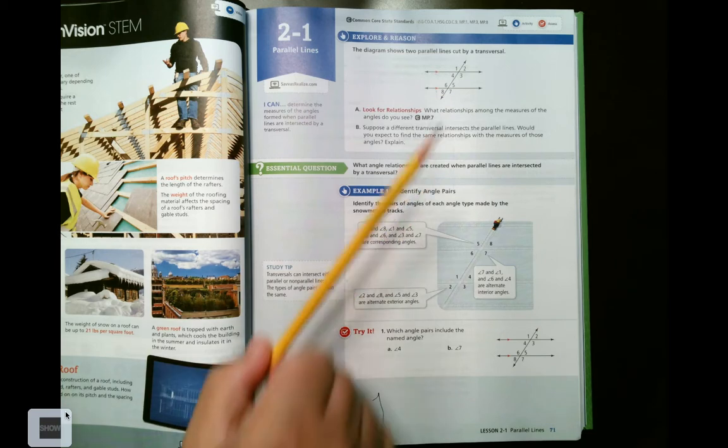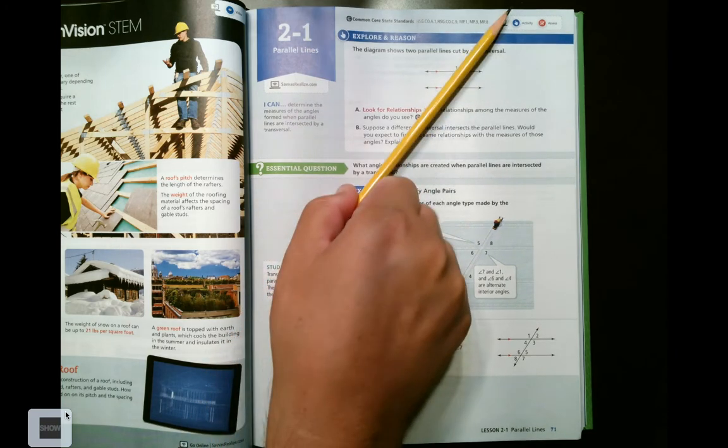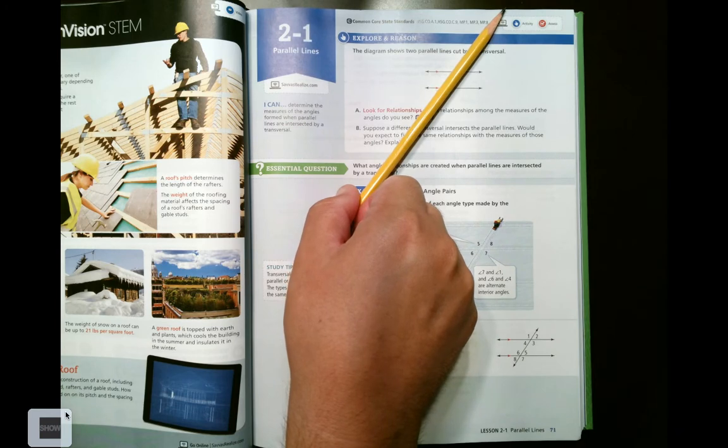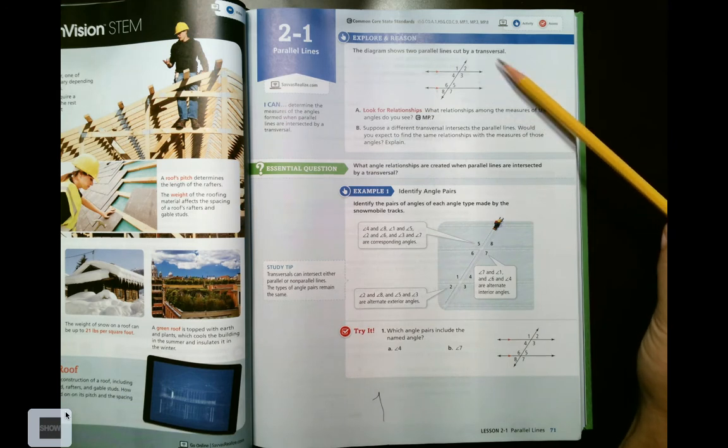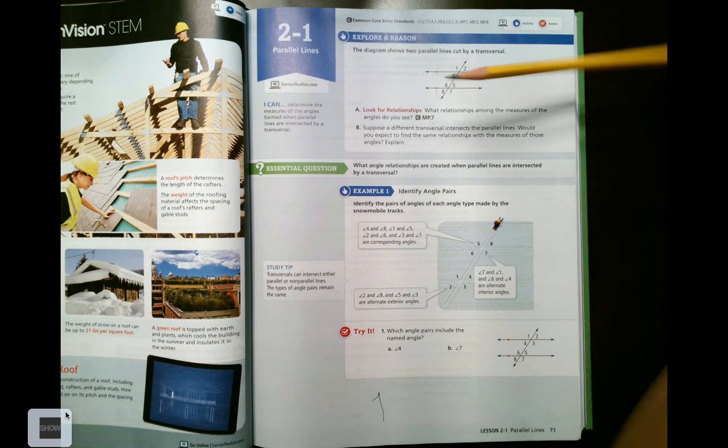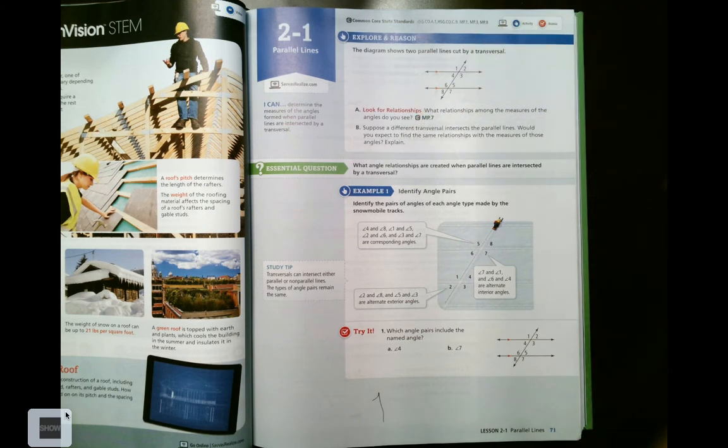And then this is what they're calling a transversal. So this line that's almost seemingly randomly drawn across those two parallel lines, it's called a transversal. That's the vocab word for it. And when we have a pair of lines and then we have a transversal, there are relationships that start to form. So that's what they're doing with example 1.